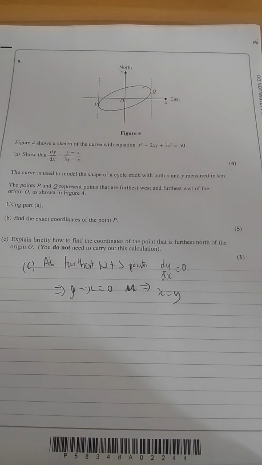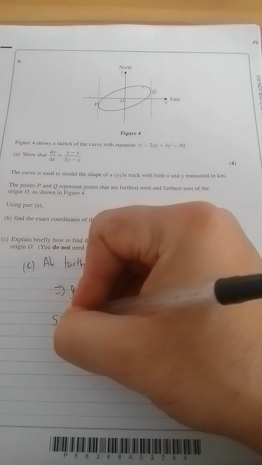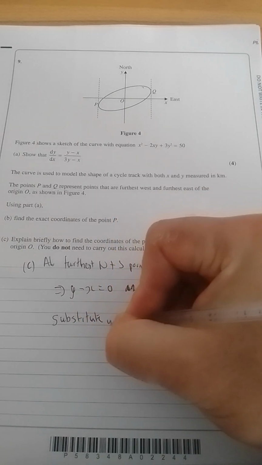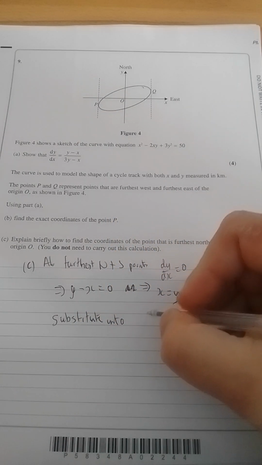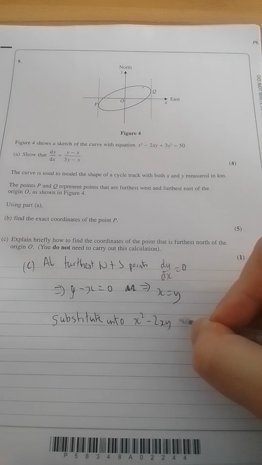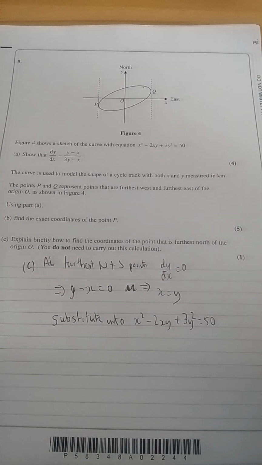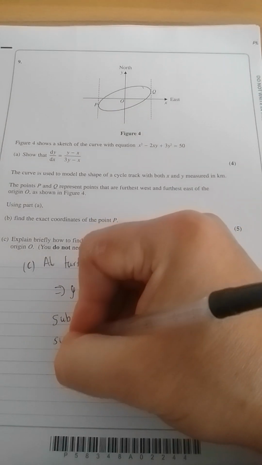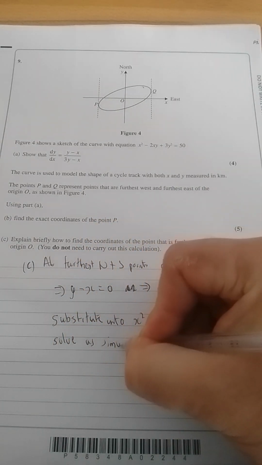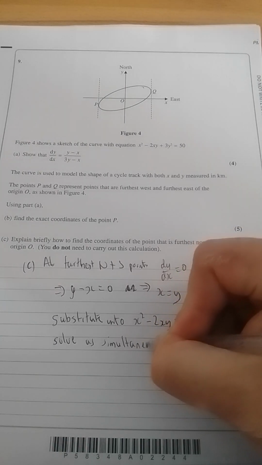And now we can again substitute that into the original equation, x squared minus 2xy plus 3y squared equals 50. And we would solve that as simultaneous equations. Remember, it's asking us how to do it, not to actually do it.